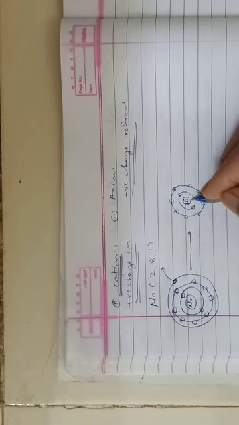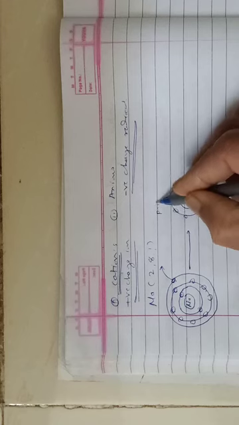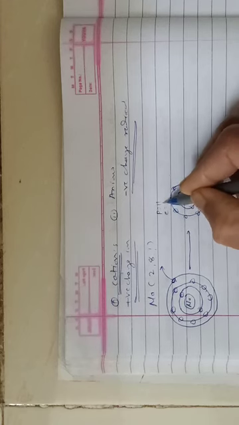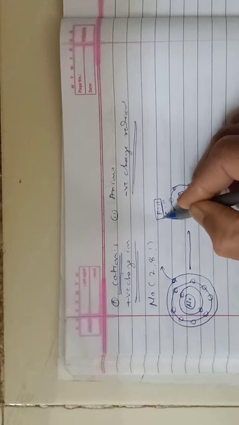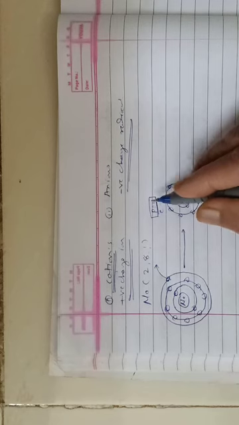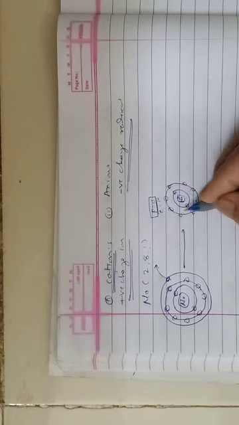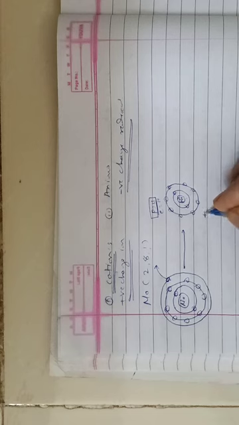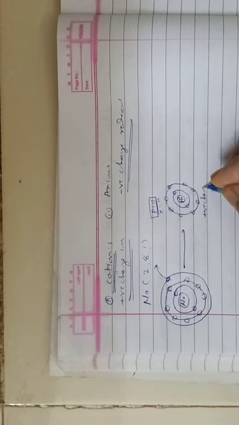So what happens in sodium? The protons are 11, but the electrons become 10. So one proton is more, and that one proton carries the positive charge. That's why the sodium atom becomes positively charged.